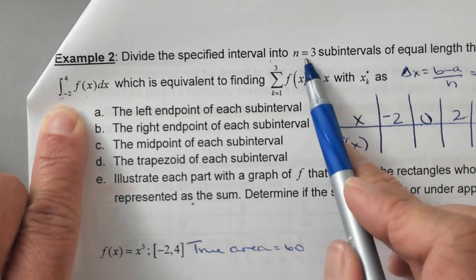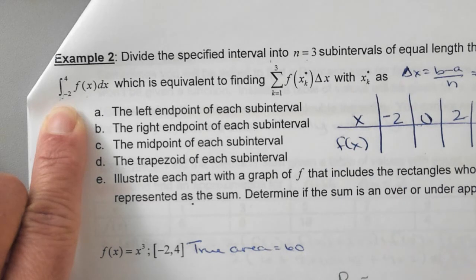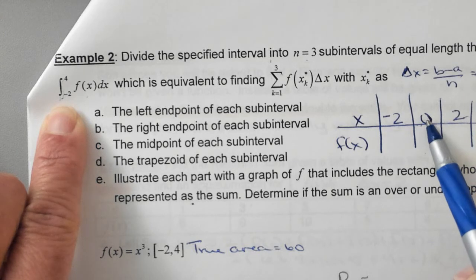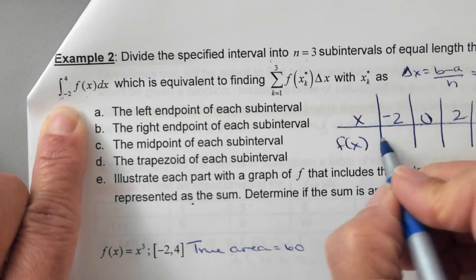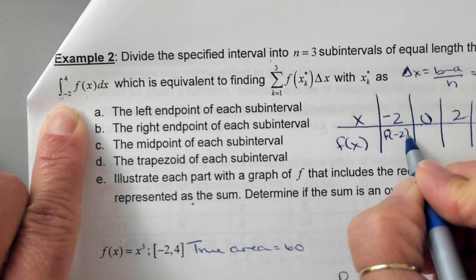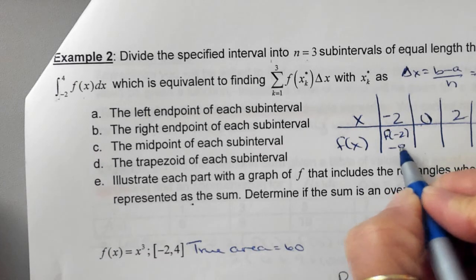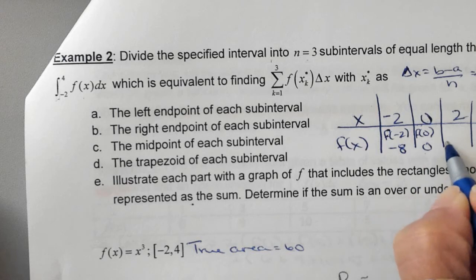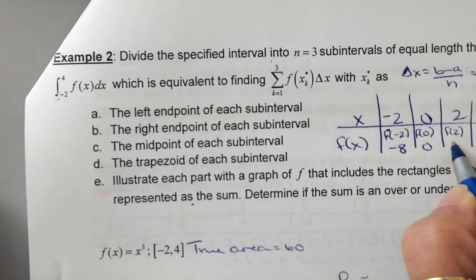So they wanted 3 subintervals, and we have 1 additional value so that we can calculate the left and calculate the right. So this would be f of -2, which is -8. This is f of 0, which is 0, f of 2, which is 8, and then f of 4, which is 64.